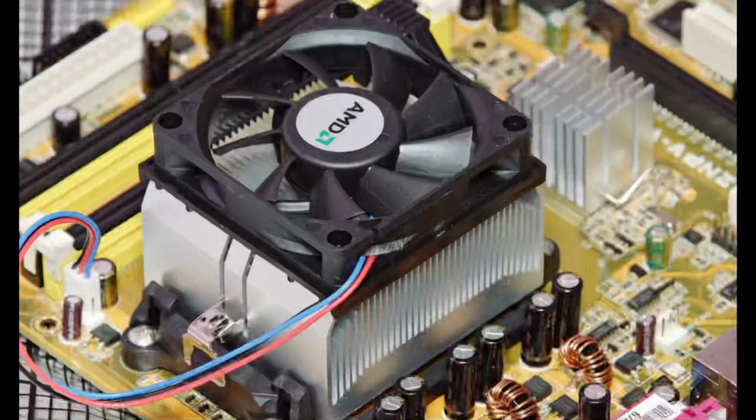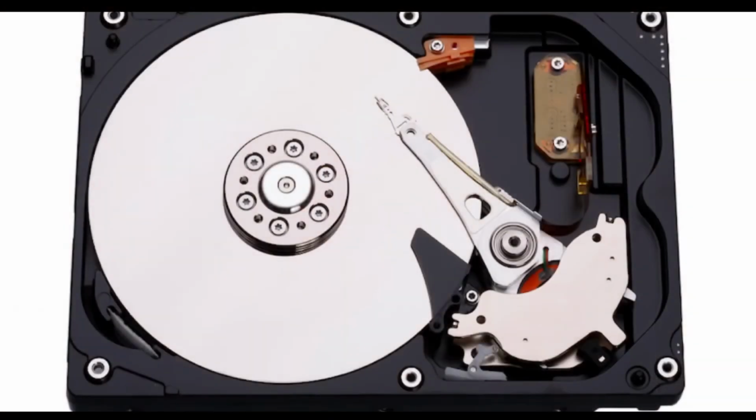The next important part would be the heatsink, which actually goes over the CPU. Because the CPU, being the brain, is often very small, and it produces a lot of heat. So the heatsink is normally a ribbed item that goes over it with a fan on top of it to suck a lot of the heat out and to keep the computer running the way it needs to.